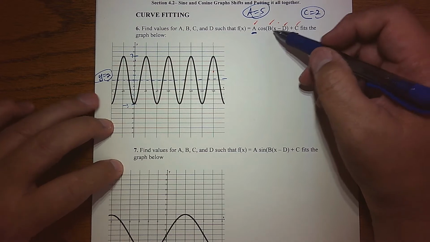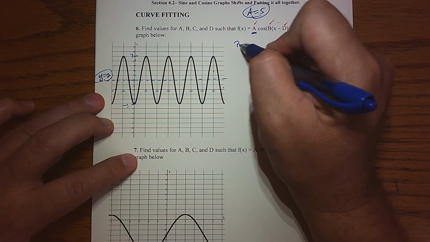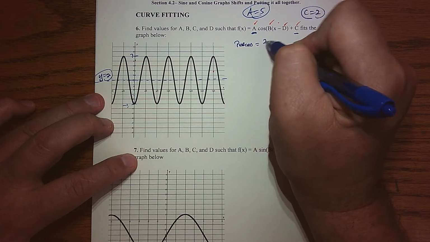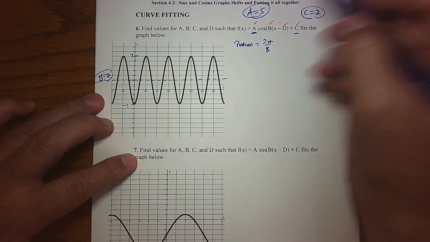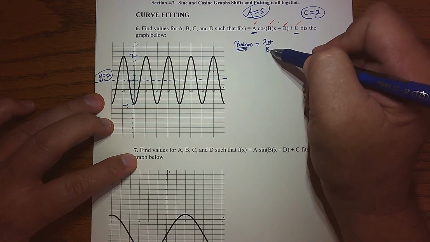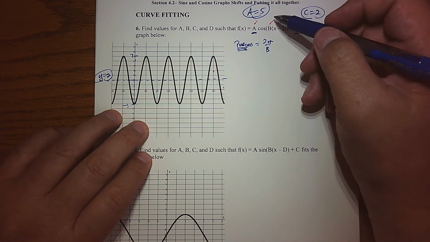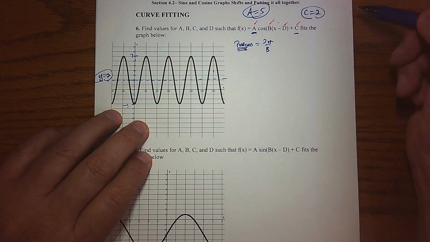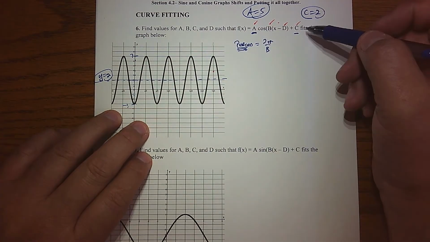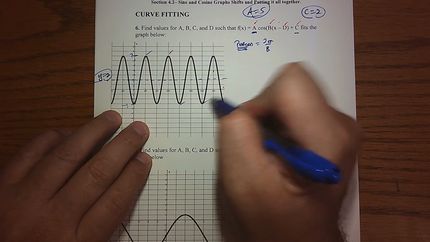Now to find B, B is all about the period. We know that our new period is going to be 2 pi over B. So if I can find what the new period is, I can basically solve an equation and find the B that I'm looking for. To find period, all you have to do is look at where things start to repeat themselves. And we have lots of repetition here. We can go from peak to peak. We can go from valley to valley.